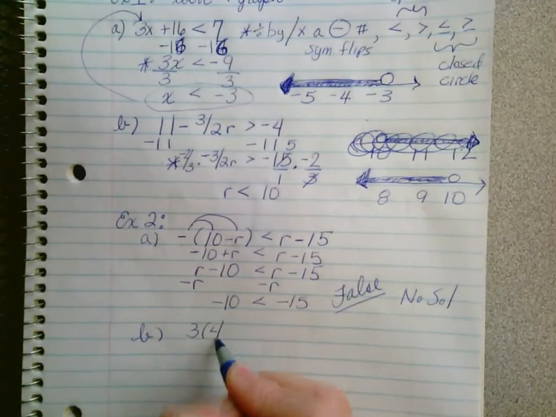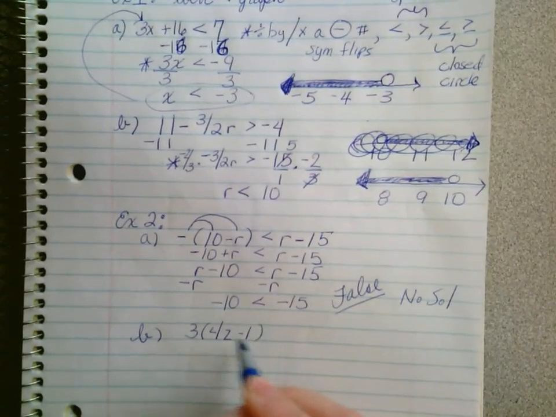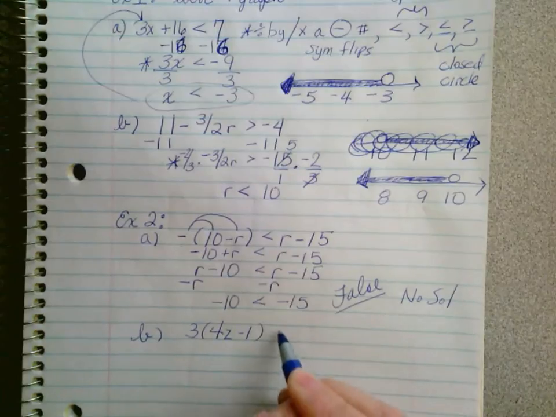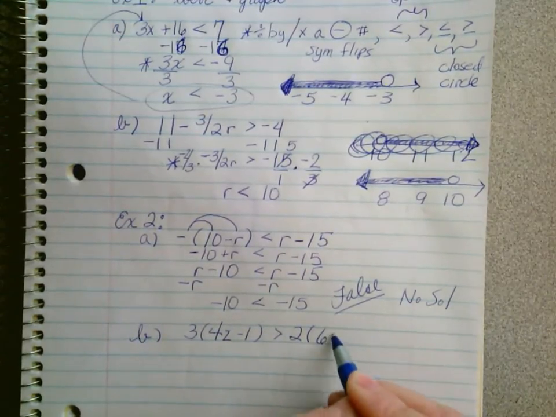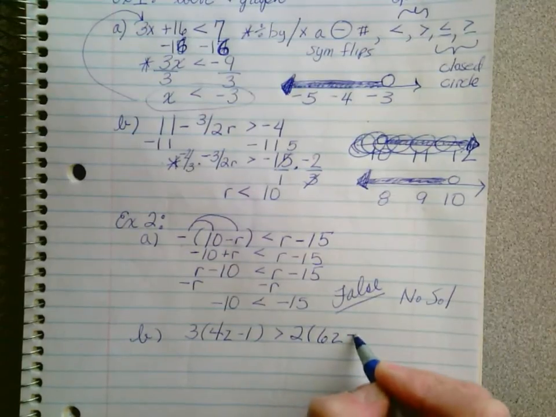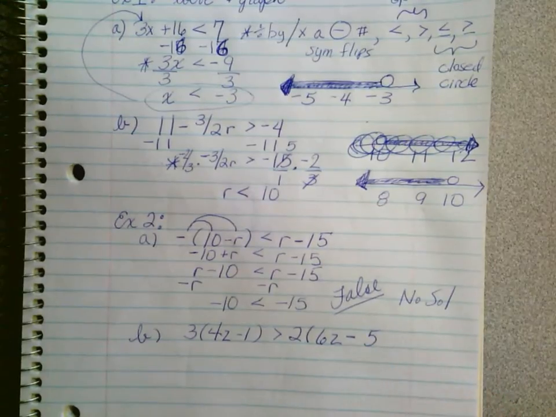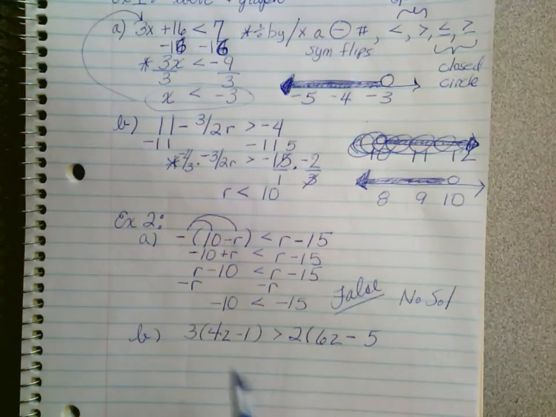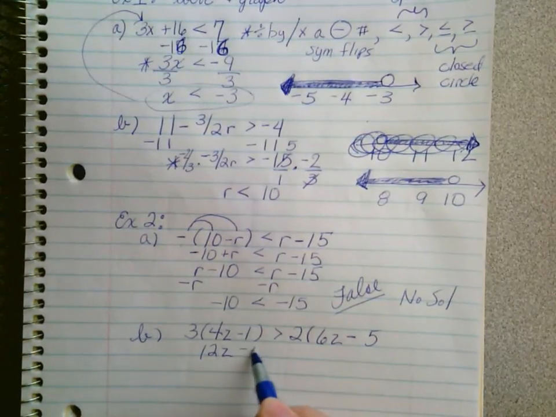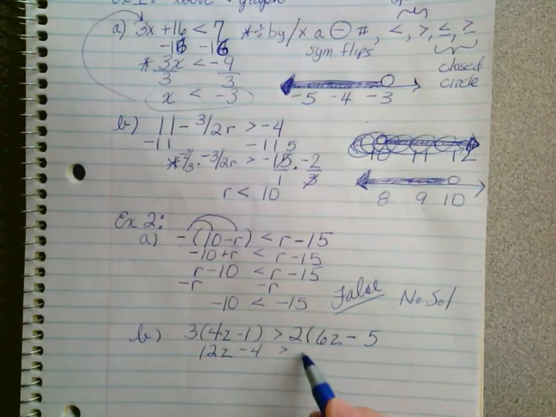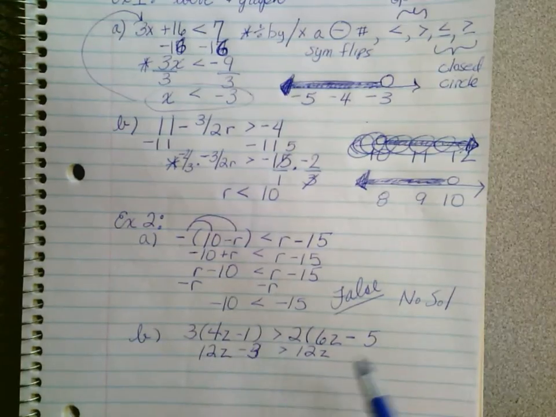3 times 4z minus 1 is greater than 2 times 6z minus 5. This one's going to seem a little bit tricky. 12z minus 3 is greater than 12z minus 10.